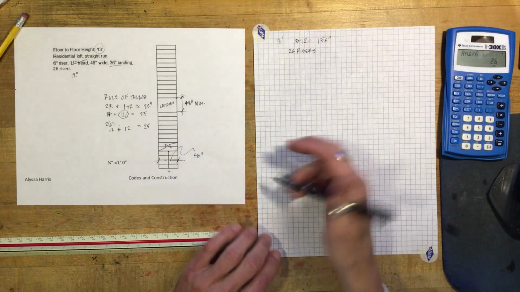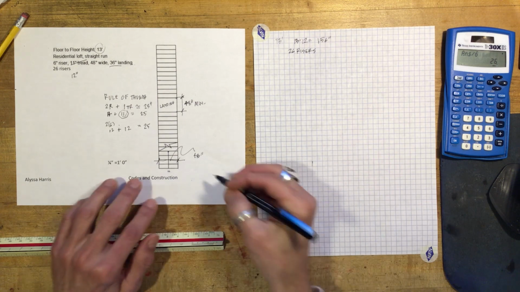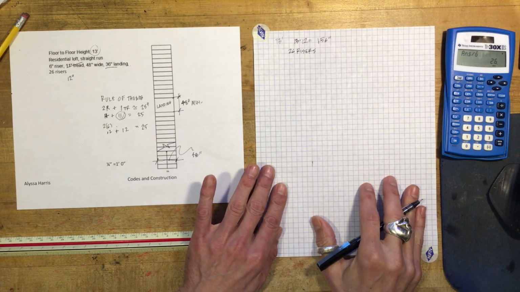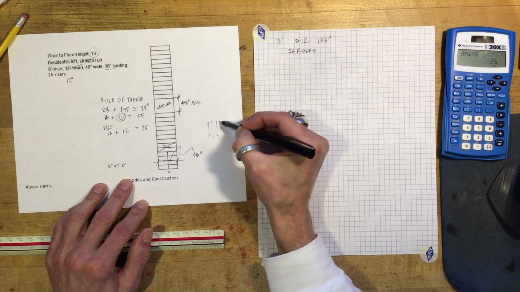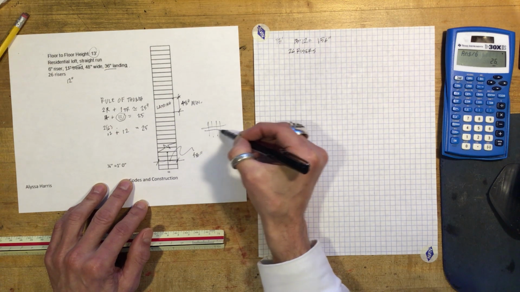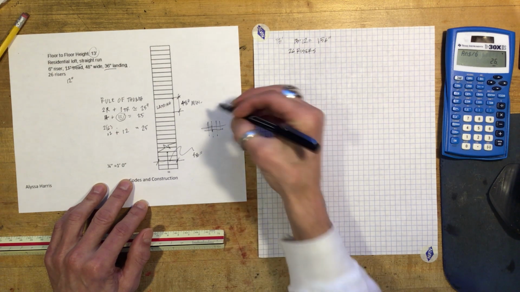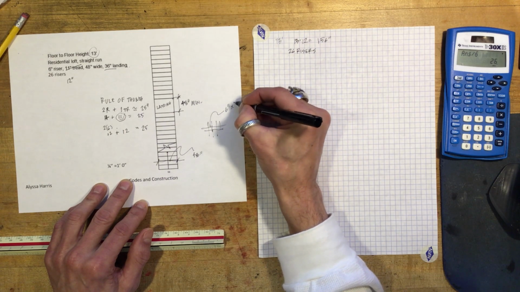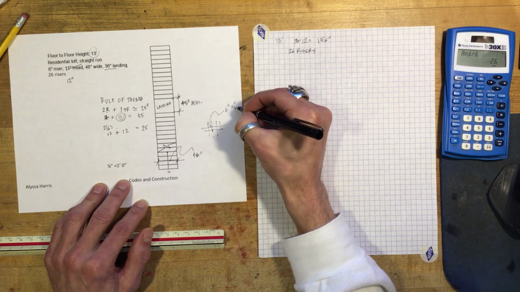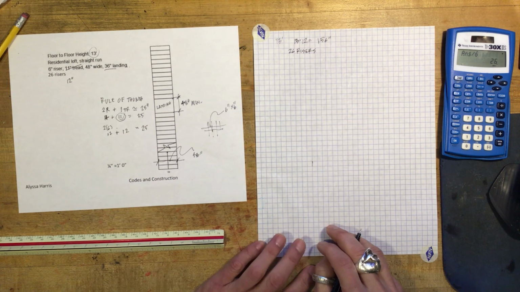So let's create the drawing as if I were starting. I'm taking a piece of graph paper. I'm going to say that every little one of these squares is a 6-inch by 6-inch square. Okay?